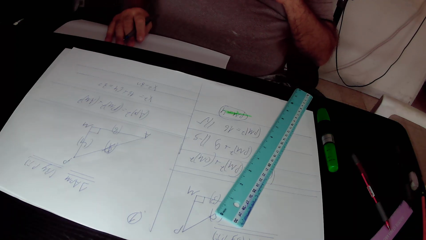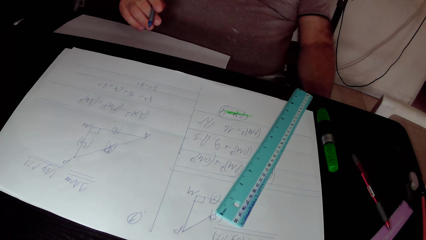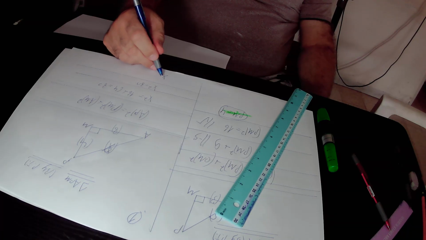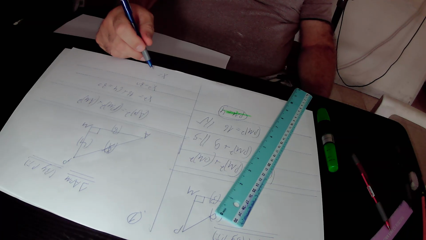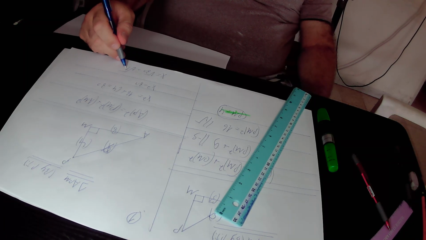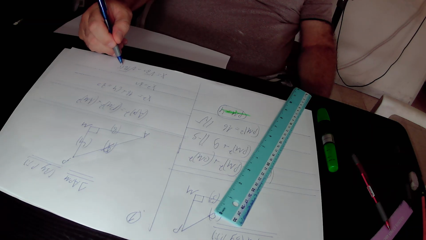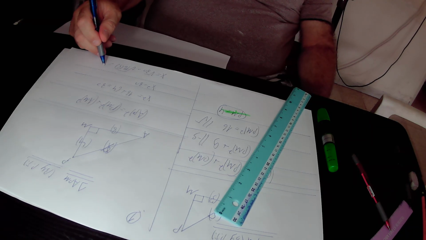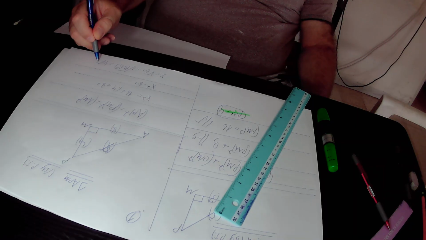Here we take a root of this equation, and finally we get that X equals the square root of 80. We substitute 80 by 16 times 5. So X equals the square root of 16 times 5. The square root of 16 is 4, so inside the root we are left only with 5.